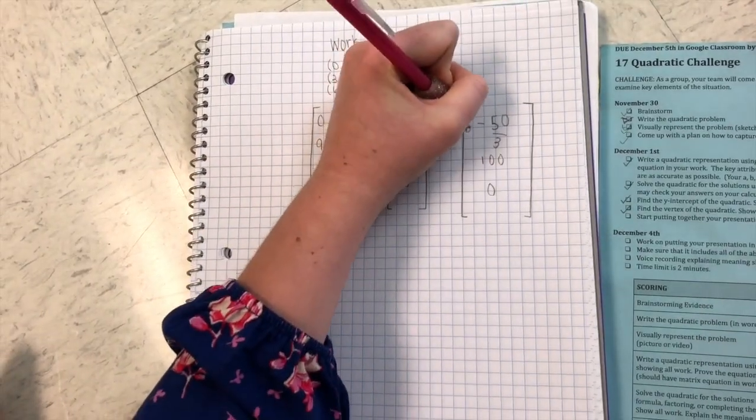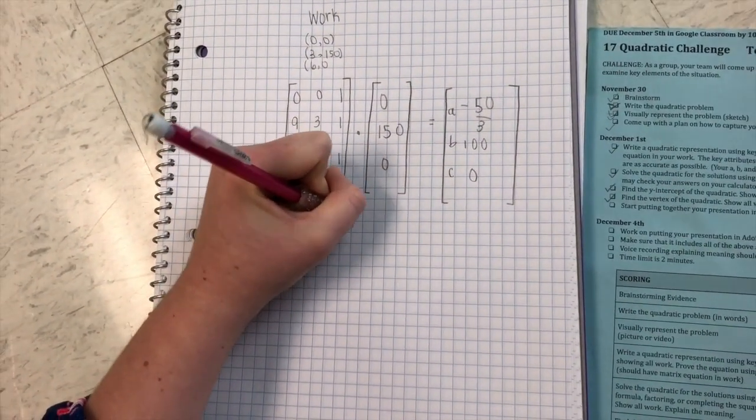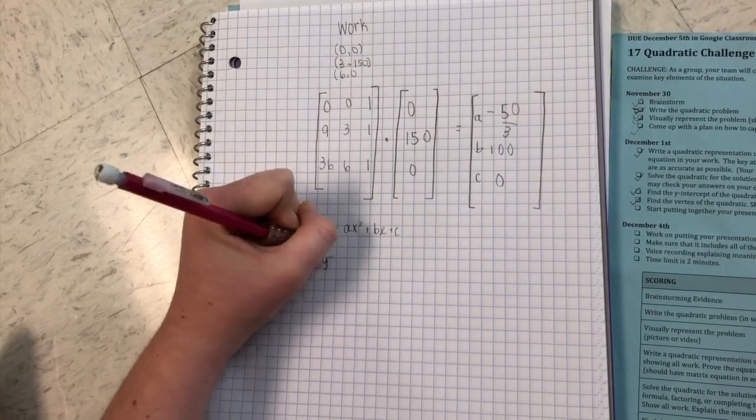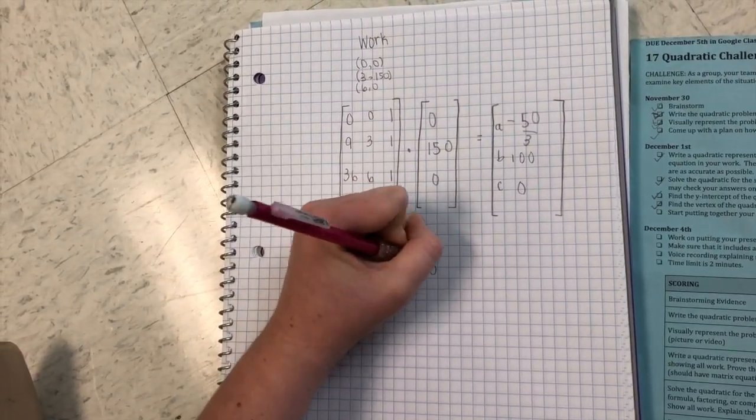And then based off of those answers that we got, we plugged it back into the standard form equation. So we got y equals -50/3 x squared plus 100x plus 0.